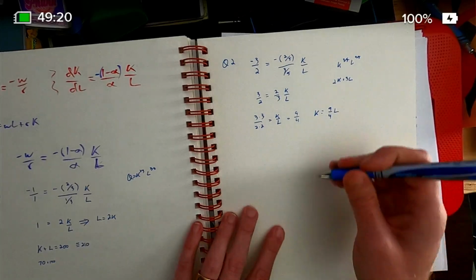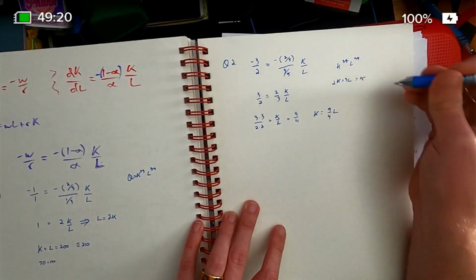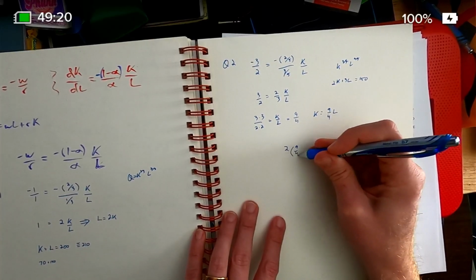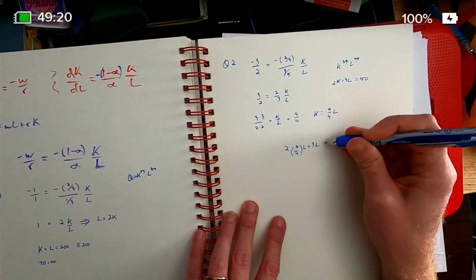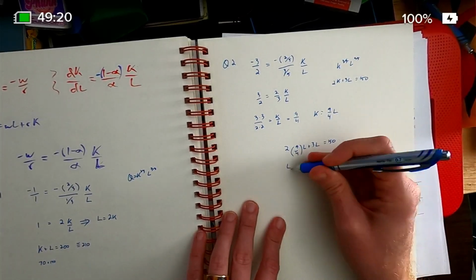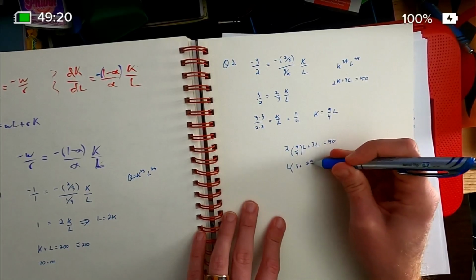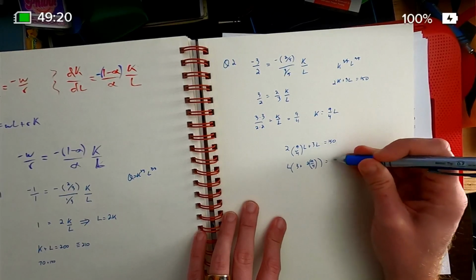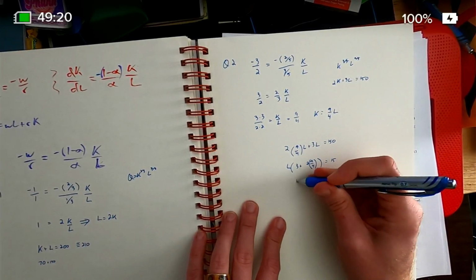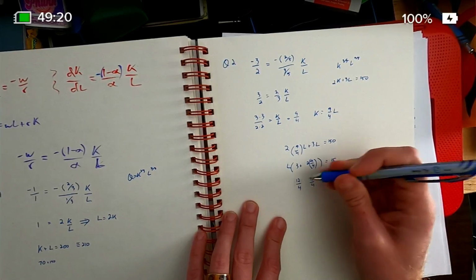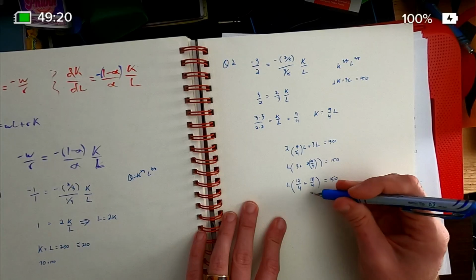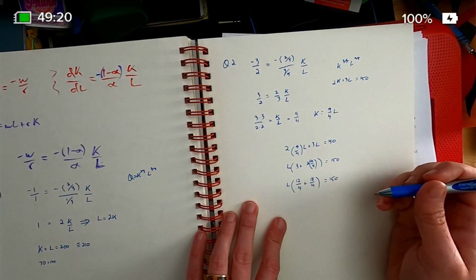All right, so there we had 2K plus 3L is 150. So if our K is that, then we can say 2 times 9/4 L plus 3L equals 150. Now we got a little bit of algebra to do here. L times (3 plus 2 times 9/4) equals 150. This is what, 18 over 4. This would be 12 over 4 equals 150. 3, I know that. 18 divided by 4 is not quite 5.